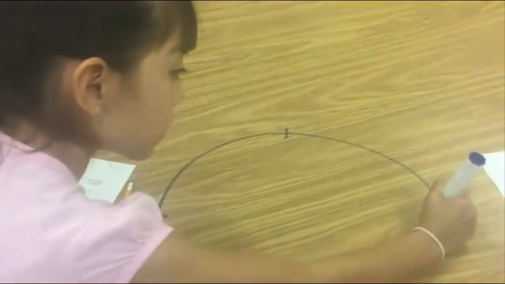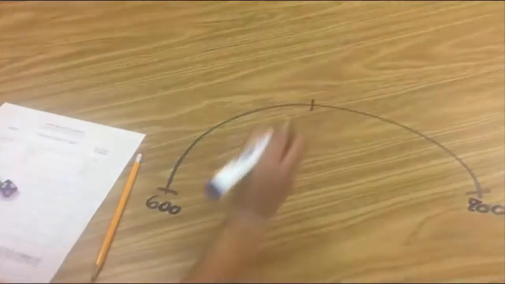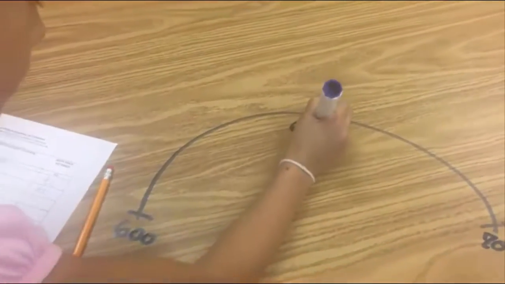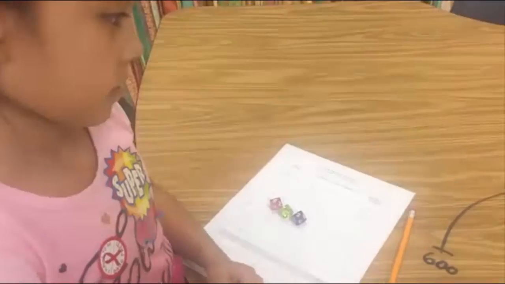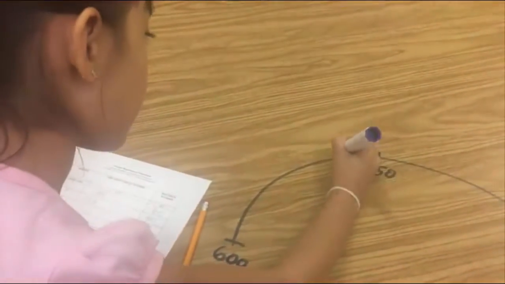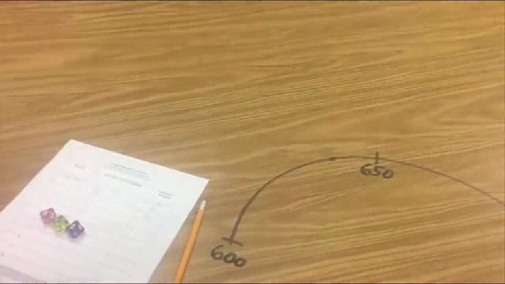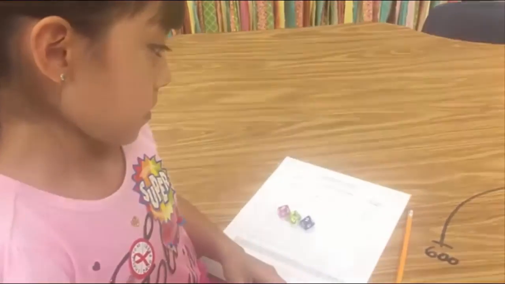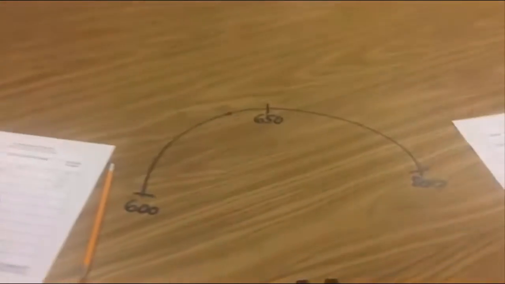And what would the midpoint be between 600 and 700? 650. Okay, so where do you think 642 would fall on our number line? Actually, it will be right here. So 642 would round to 600 or 700? 600. Good job.